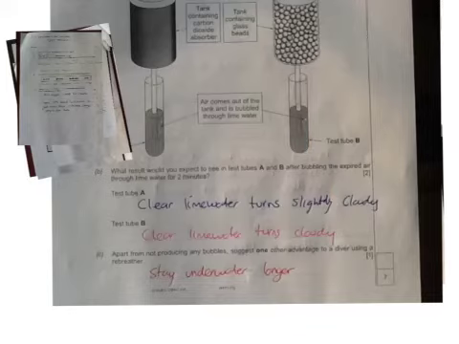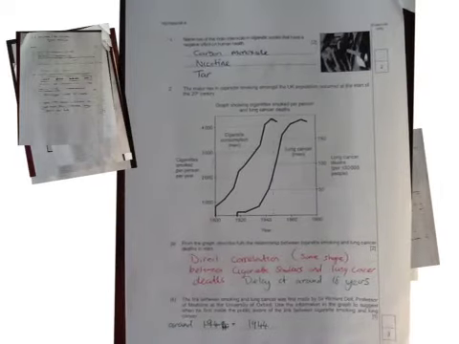Apart from not producing any bubbles, just one other advantage for a diver and a rebreather. Well, the advantage there is that you can stay underwater longer. I'm going to rush through this because I can see we're on 7 minutes. So the main, let me zoom in because you can't see that.